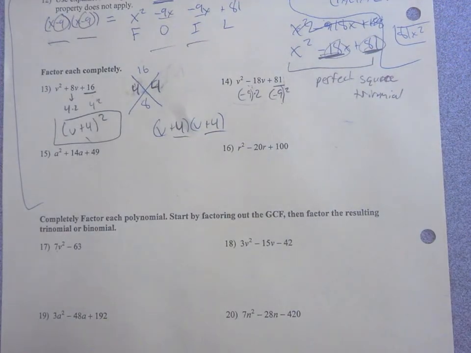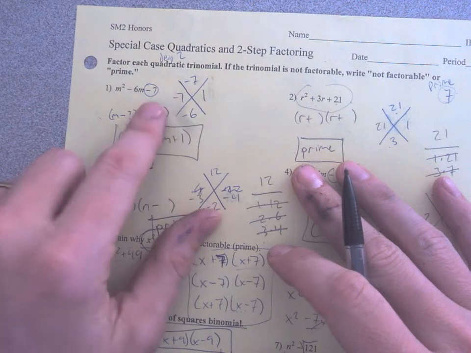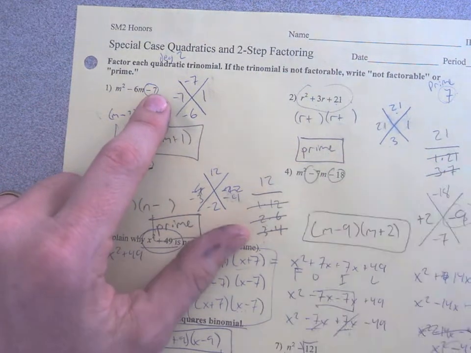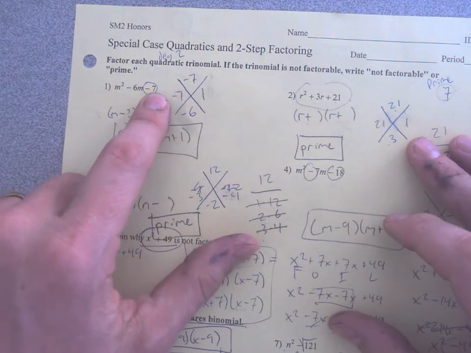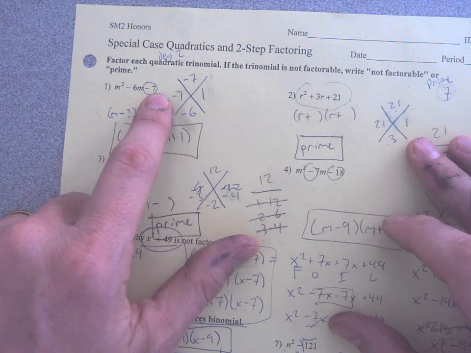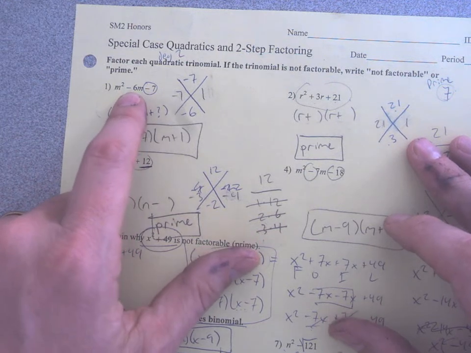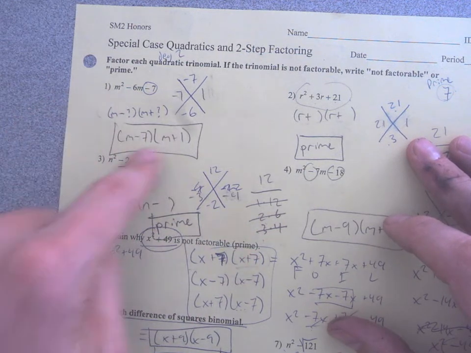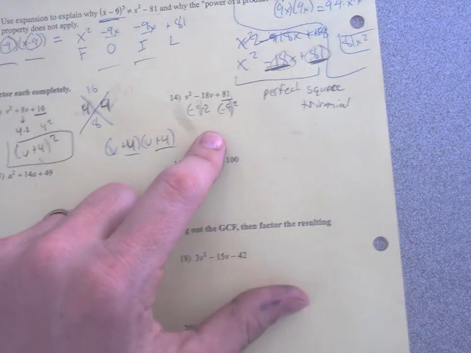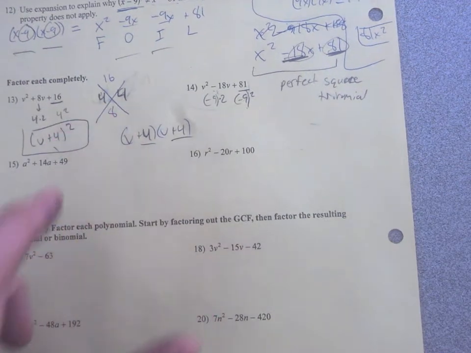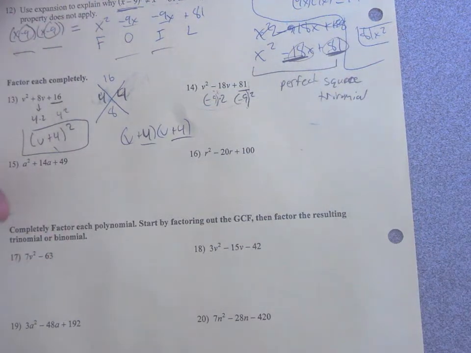That's not true for every trinomial. If you go back over here, you can't take the square root of 7, right? And even if you could, if you took the square root of 7 and doubled it, it wouldn't give you 6. So we can still factor these, but these ones have a special pattern. We can factor them like normal if we wanted to, but if we can start spotting patterns, we can factor faster.